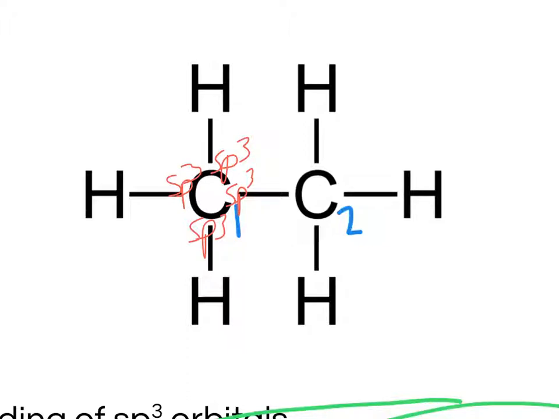I know hydrogen only has 1 electron, and so that has to be in the s orbital. So every hydrogen in this diagram is going to be an s orbital. But the carbon-carbon bond here is going to have to be an sp3 overlap.